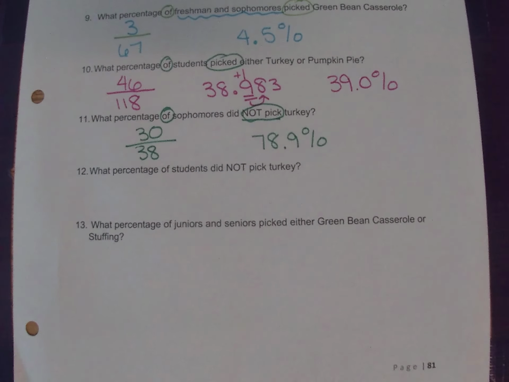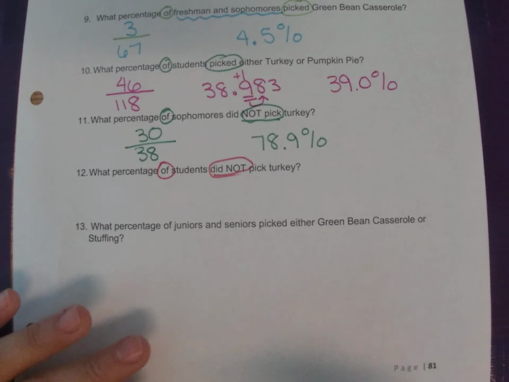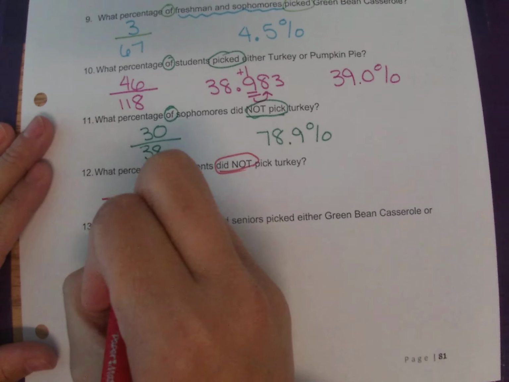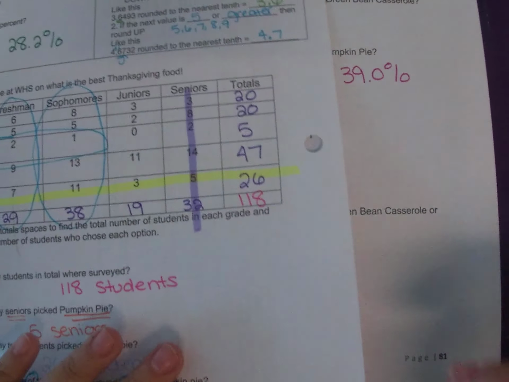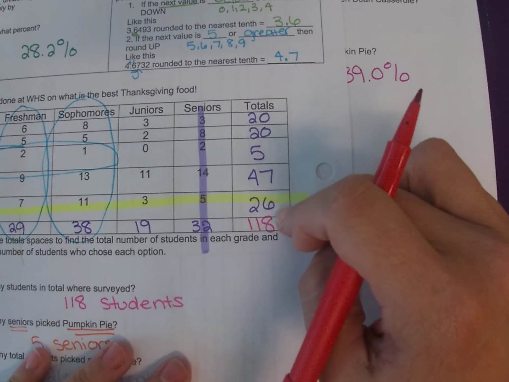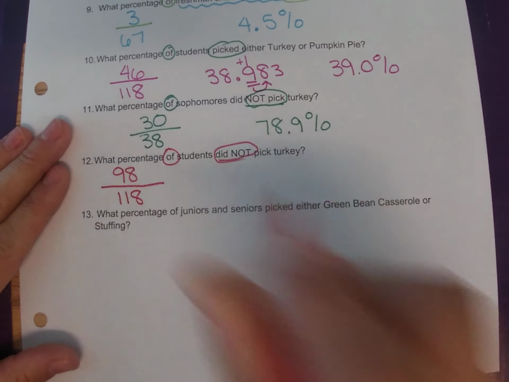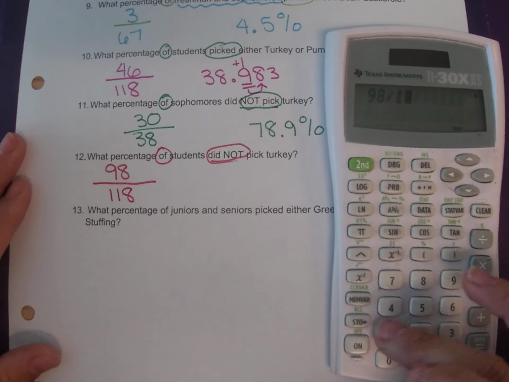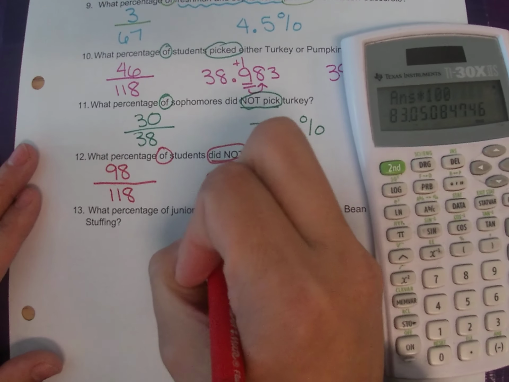What percent of students did not pick turkey? So I want now of all students, not just of sophomores, of all students. All students is 118, right? So I'm going to take all of the totals who did not pick turkey. So I'm going to add up everything but turkey. 20 plus 5 plus 47 plus 26. I don't want to add in the 20 because the 20 is the turkey. And that will give me a total of 98. Okay, so I'm going to say 98 divided by 118 times 100. So I'll get 83.1 when I round.